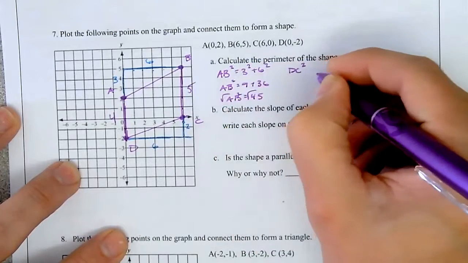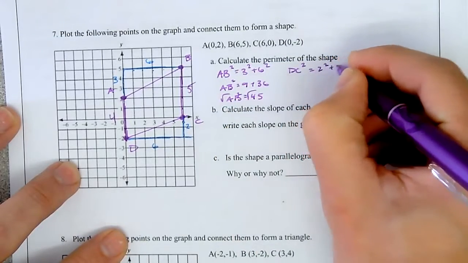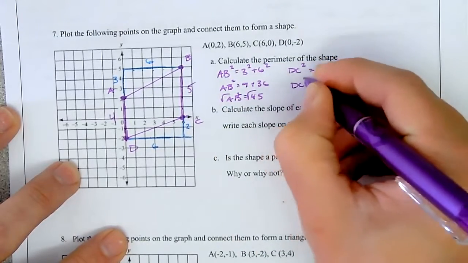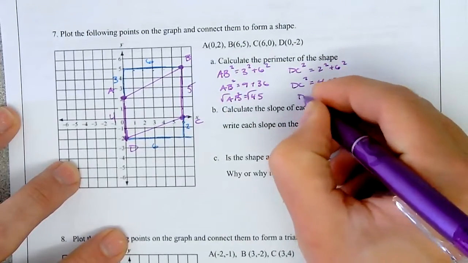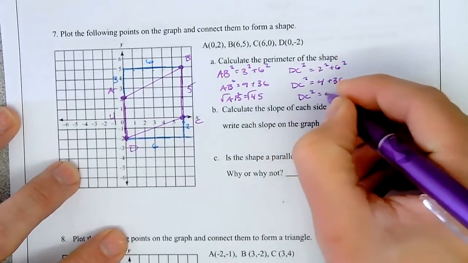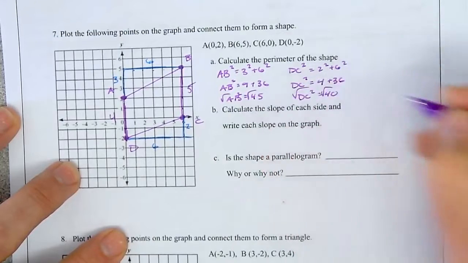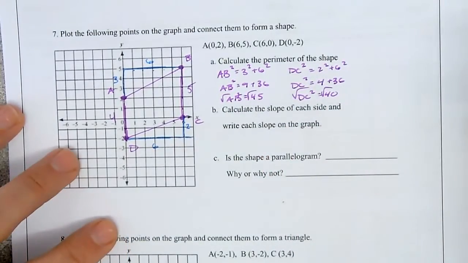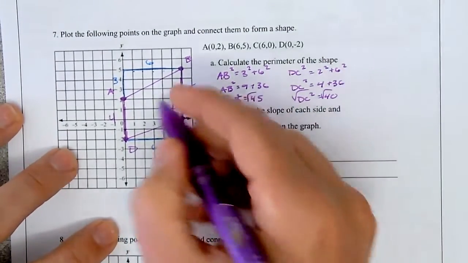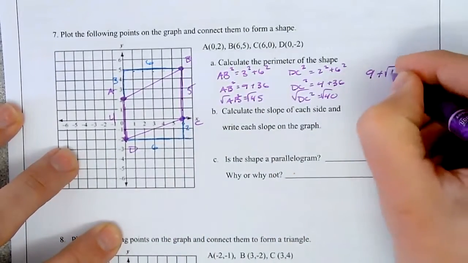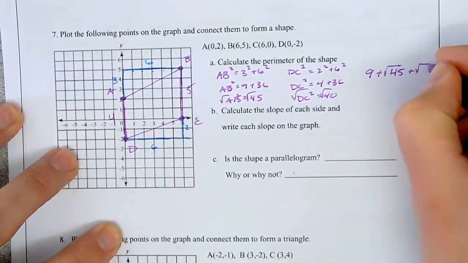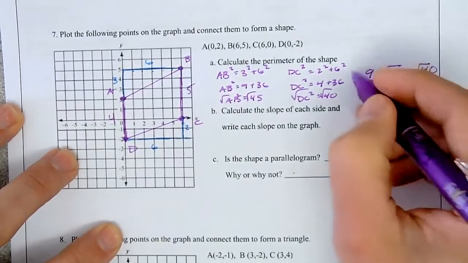DC squared is 2 squared plus 6 squared. So DC squared is 4 plus 36. DC squared is 40, square root both sides. So DC should be root 40. So we got side lengths of 4 and 5, which is 9, plus root 45, plus root 40.